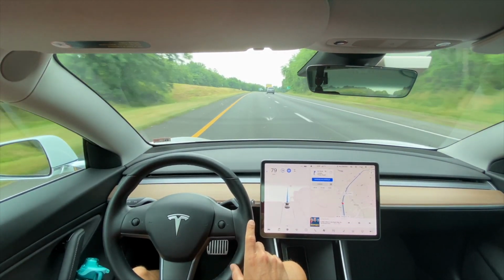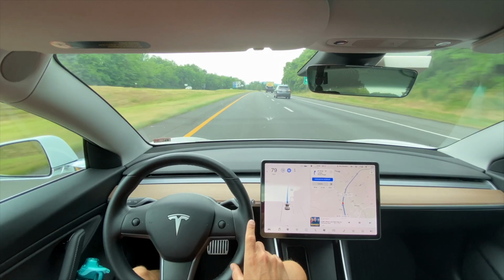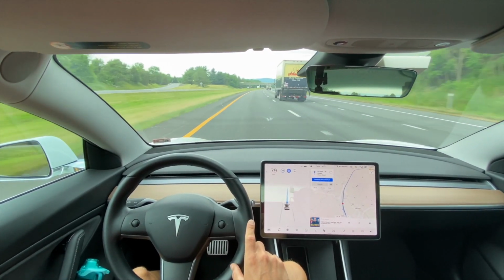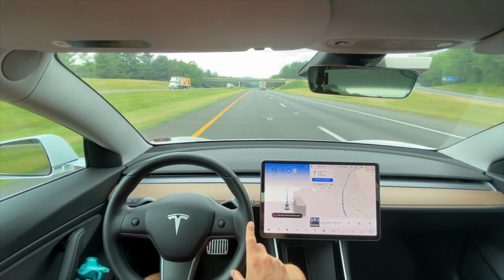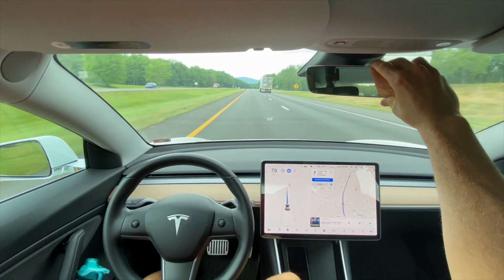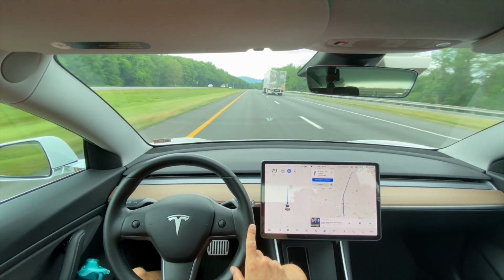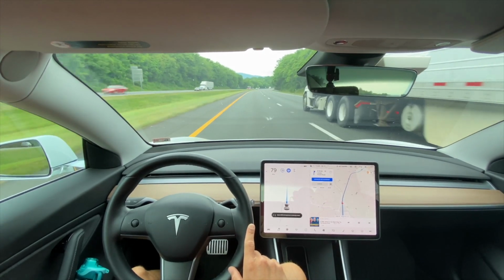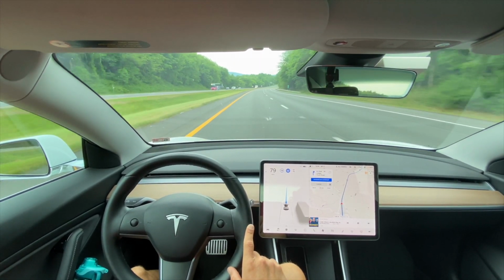Now that it's transitioned over to that left-hand lane, I'm going to speed up the video clip here just a little bit. So I'm maintaining that set speed of 79 miles per hour, passing two vehicles. Now there is a third truck heading up there, and you can see that the Navigate on Autopilot does a great job staying in that left lane and then passing this final vehicle. Now both lanes are completely open.